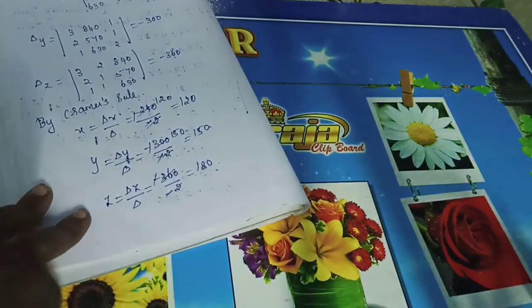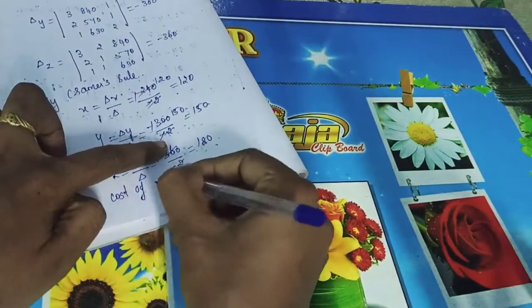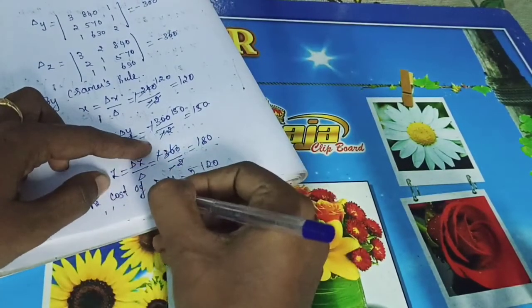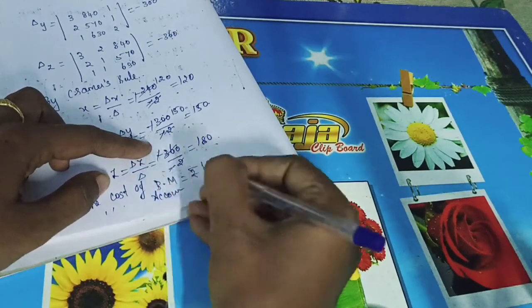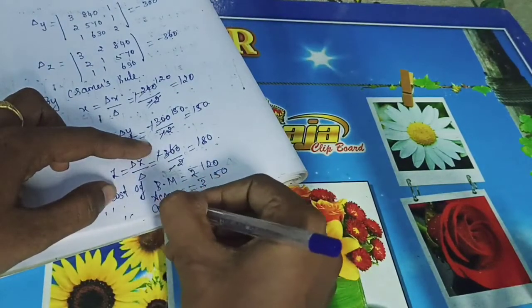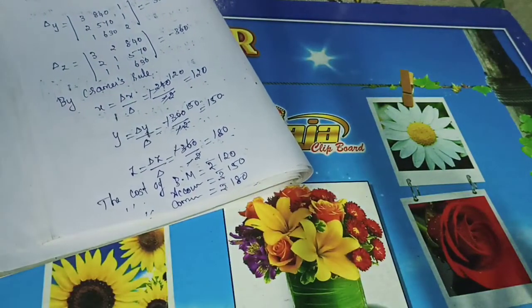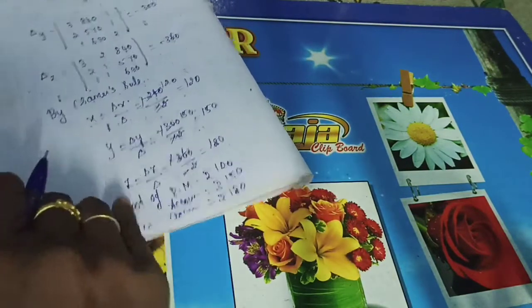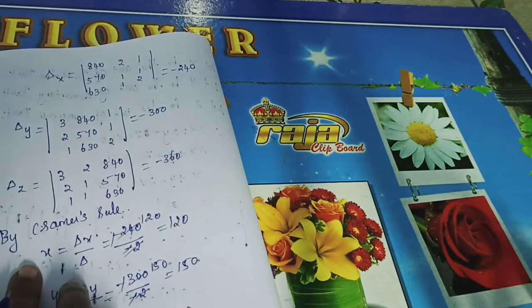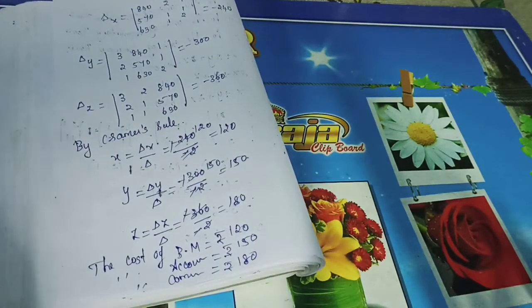Now you need to write down the answer. That is, the cost of the business maths book is rupees 120. Then the cost of the accountancy book is rupees 150. Then the cost of the commerce book is rupees 180. Understand? You want to write the answer separately. Students, please listen here. Don't write down the answer like this. Check it, expand and do it correctly, and check the answer. Afterwards, write it down. Understand what I said? Okay.